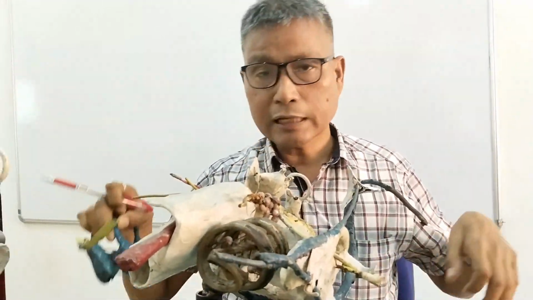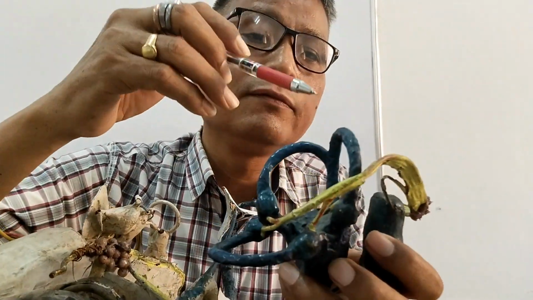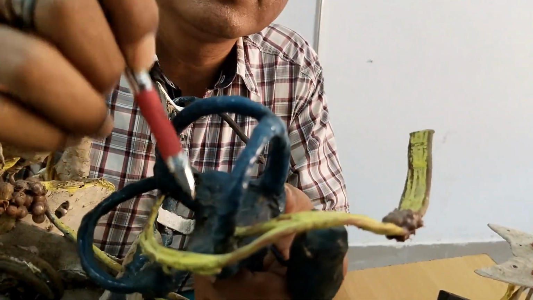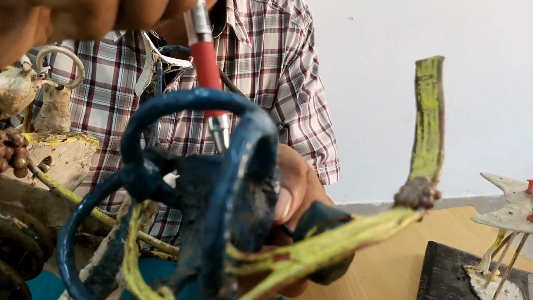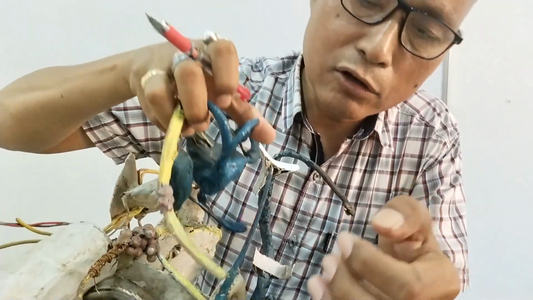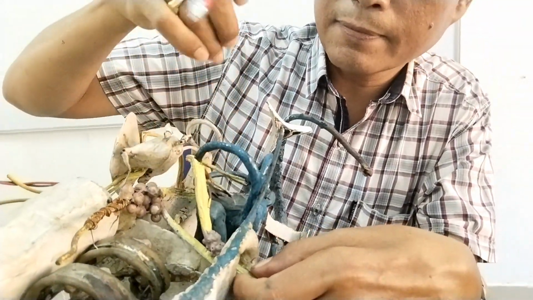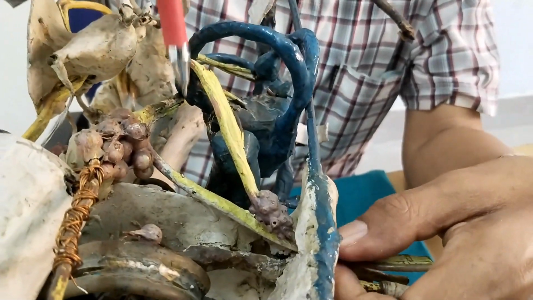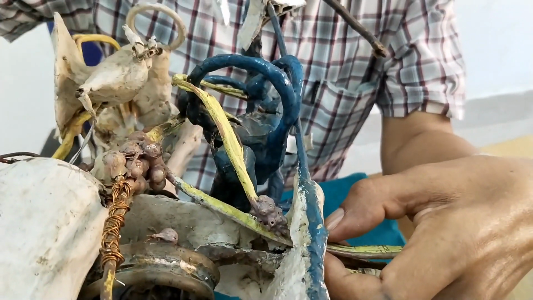Now we will discuss the vestibular nerve. So this is the saccule and utricle. Saccule is small, utricle is large. This is the membranous labyrinth containing the endolymph. It is within the vestibule. So this saccule and utricle are floating within the vestibule.